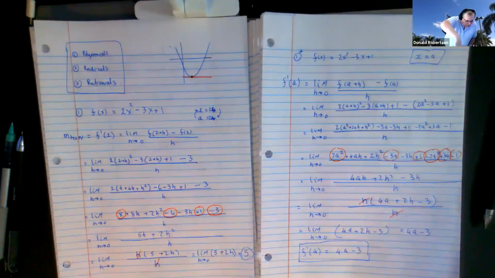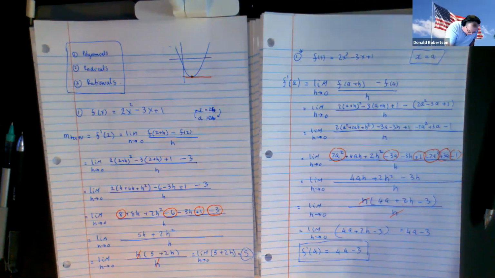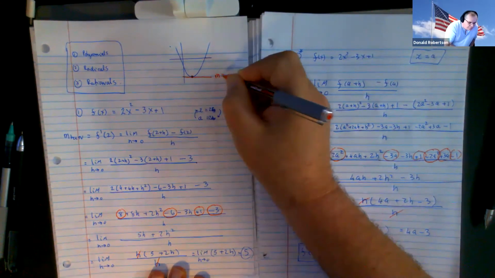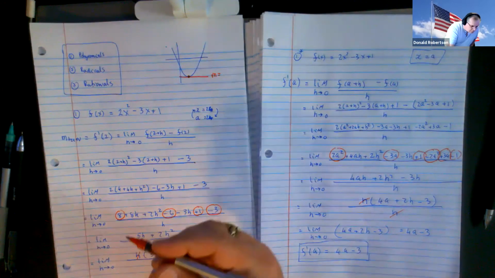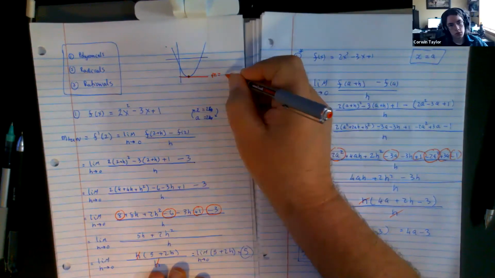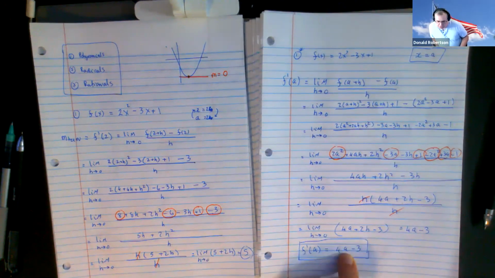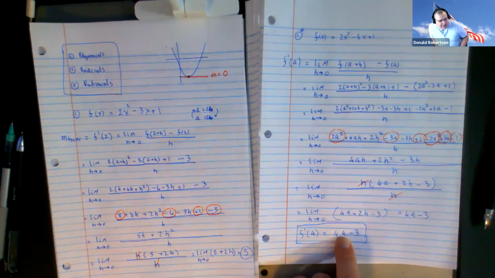Right? You imagine that when you get to the bottom of a hill or a valley, right? What's the slope of that? 0? 0.